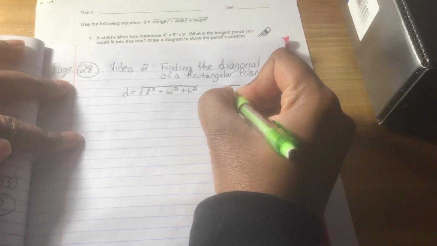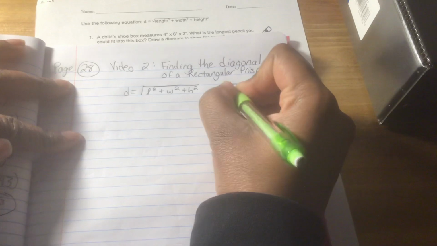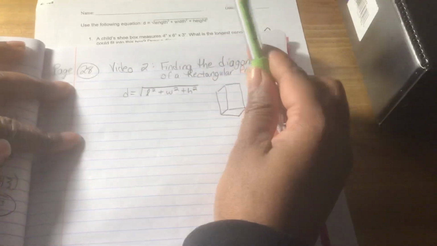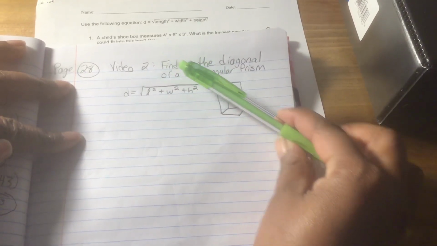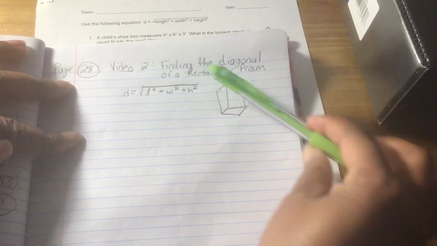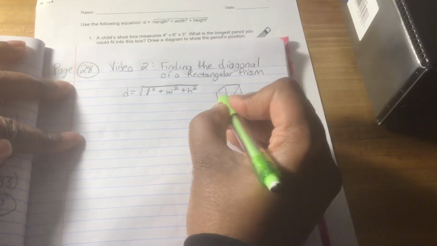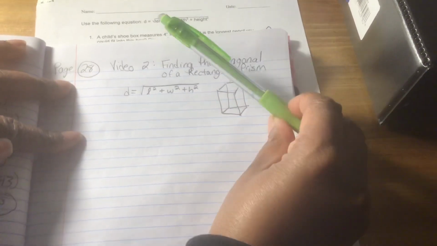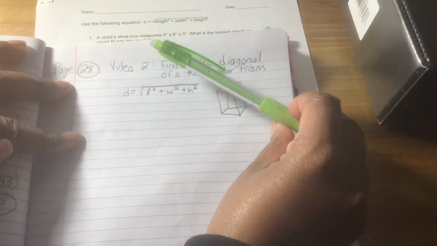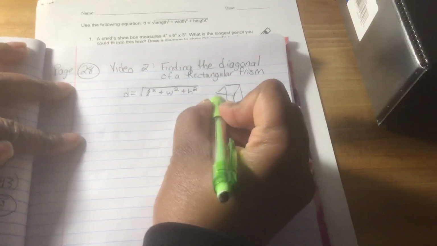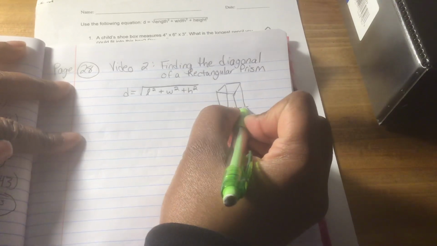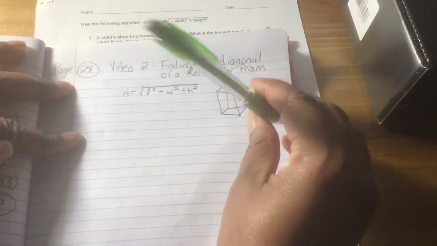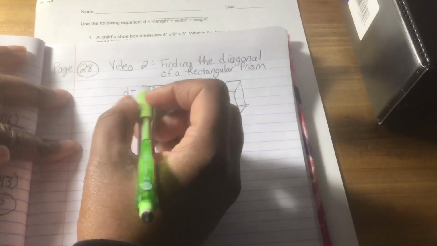Remember that a rectangular prism is a box, and when you set a pencil, the diagonal is going to be slanted inside of the box. I probably should draw this a little bit better, but the diagonal sits slanted inside of the box. So we're going from one corner of the top to a non-adjacent corner in the bottom. The pencil will sit slanted inside of the box. So that's the length that we want to be able to find.